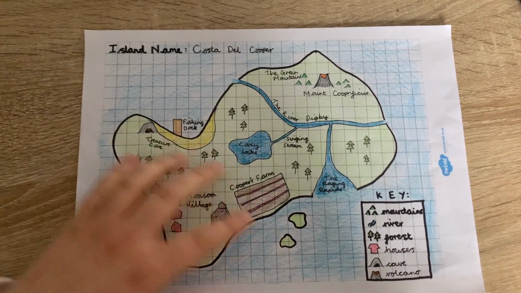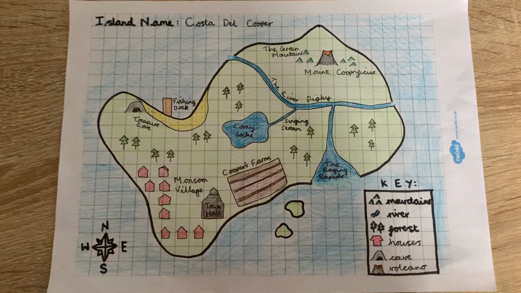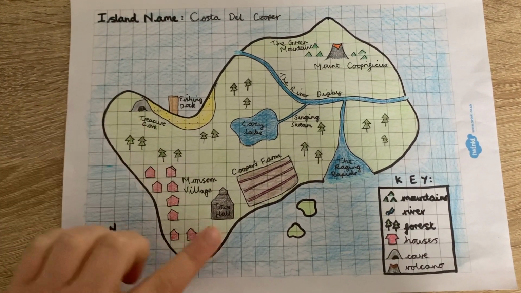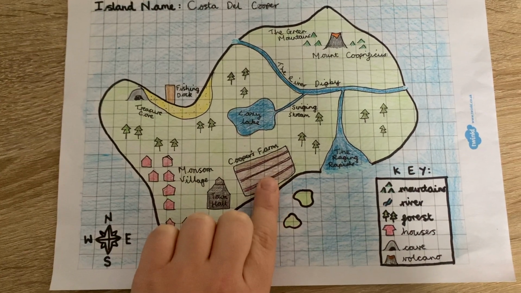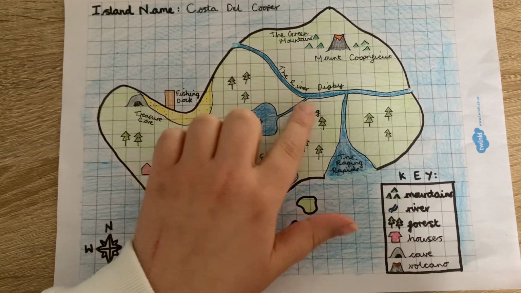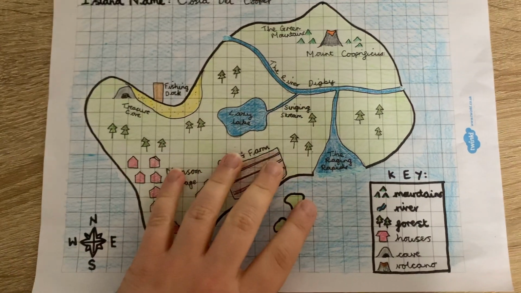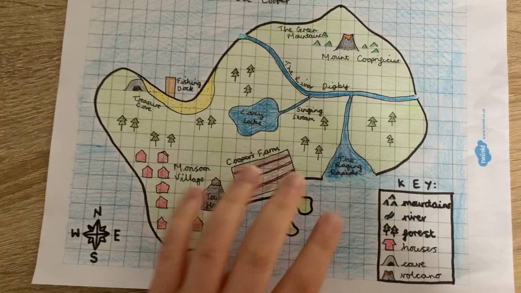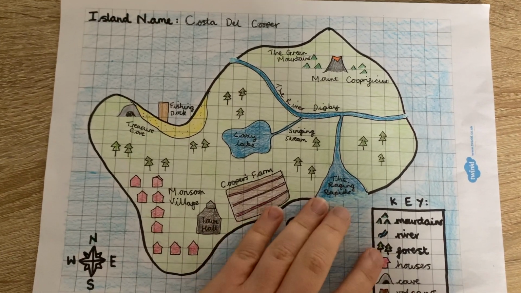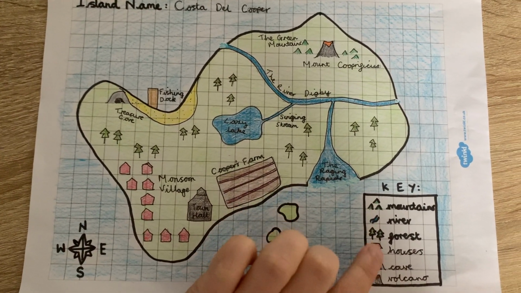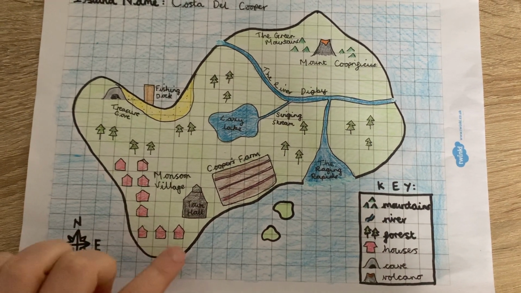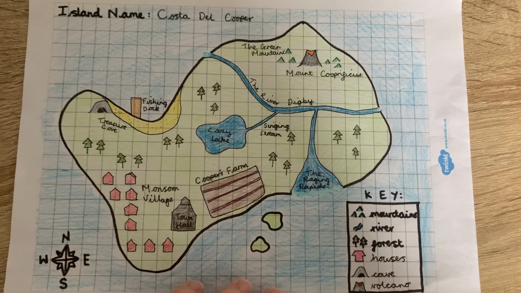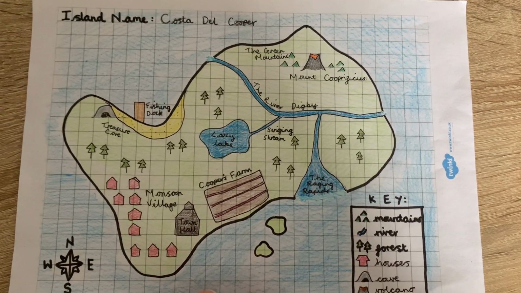So I've coloured in each of the areas, and I've labelled some of them as well with the names that I gave them on my island planner. So you can spot Treasure Cove here, Monsoon Village, Cooper's Farm, Lazy Lake, the River Digby, the Raging Rapids. If something is labelled like this, I actually haven't put it in my key. What I've put in my key are the symbols that have shown up lots of times that are maybe too small to have a label on them, or a symbol that is a really important part of the island.